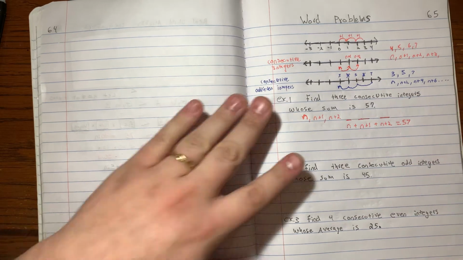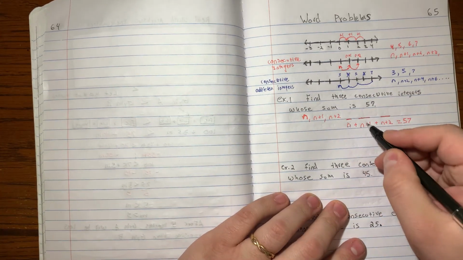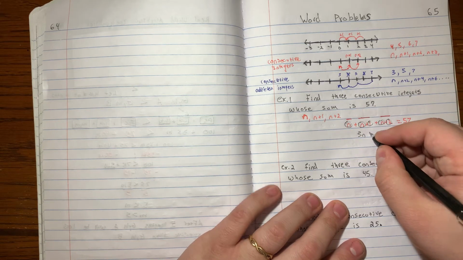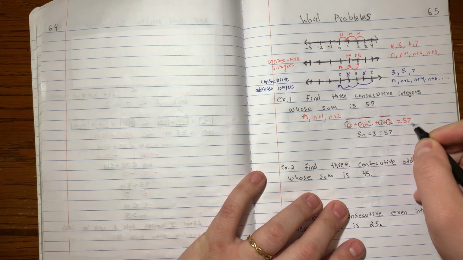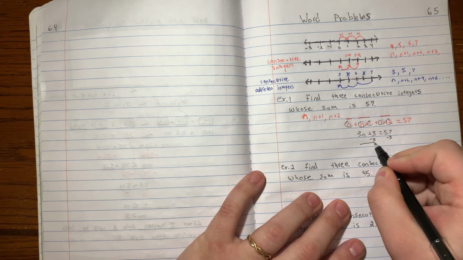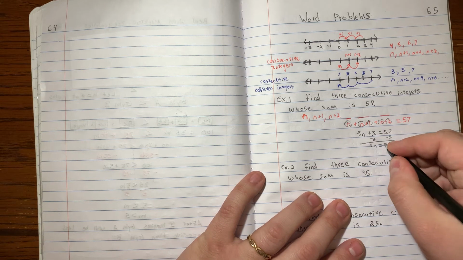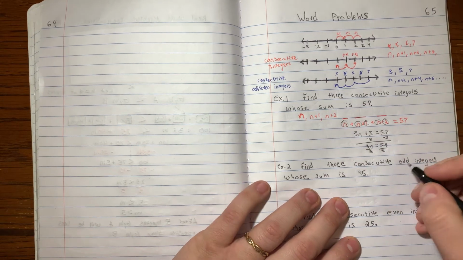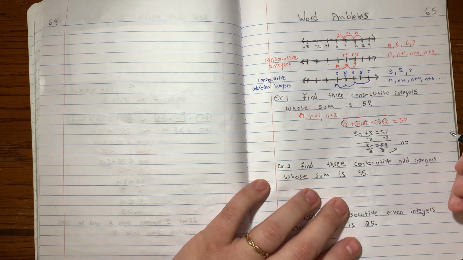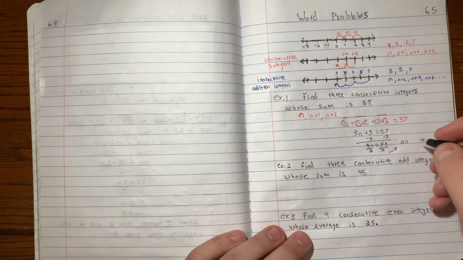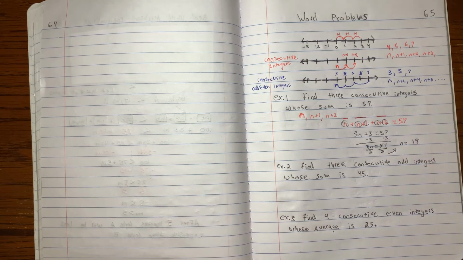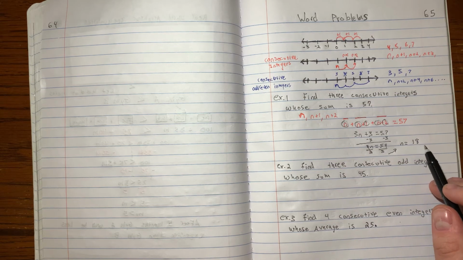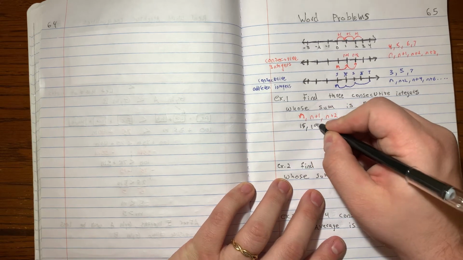And now I can go through and I can combine like terms. So I've got 3n, 1 plus 2 is 3, so 3n plus 3 equals 57. Subtract 3 from both sides. 3n equals 54. Divide by 3, divide by 3, and you get n equals 54 divided by 3 is going to be 18. And when it asks me to find the 3 consecutive numbers, I'm not just going to say 18 because that's just one number, right? What I'm going to say is it's 18, 19, and 20.